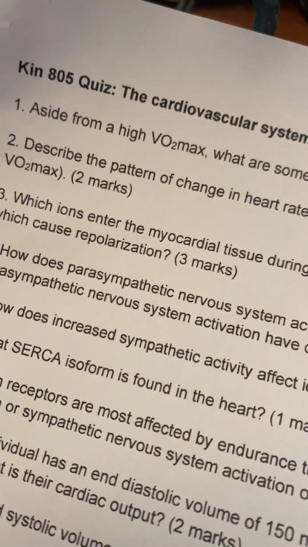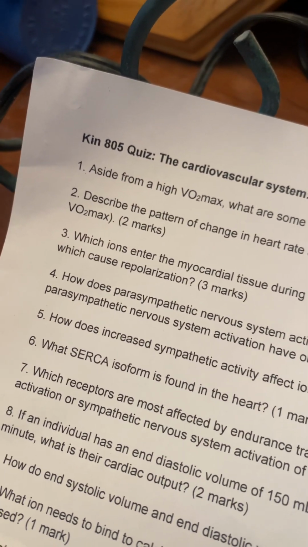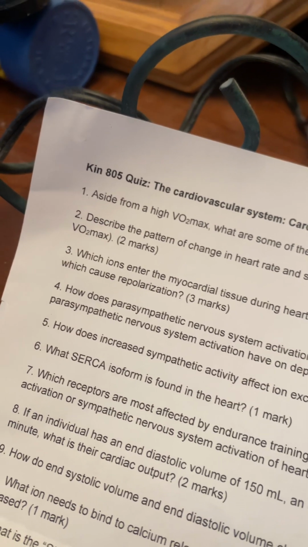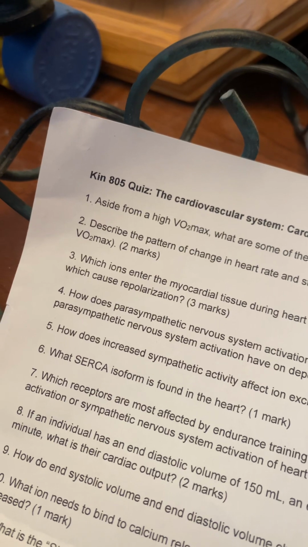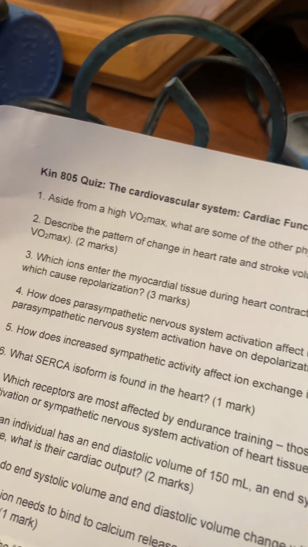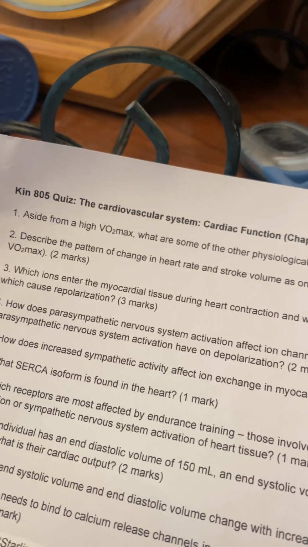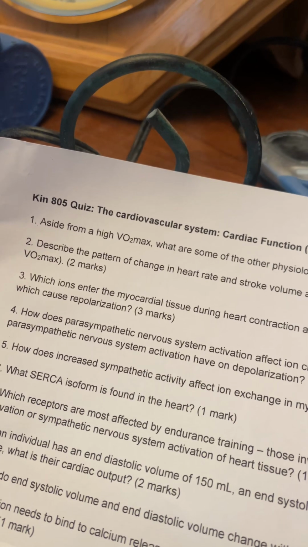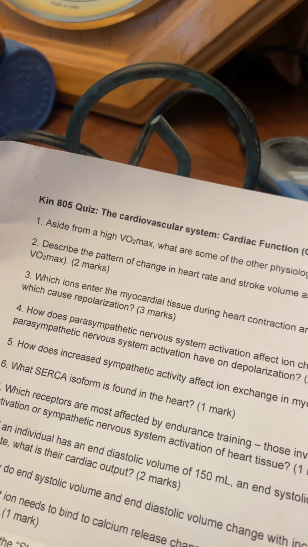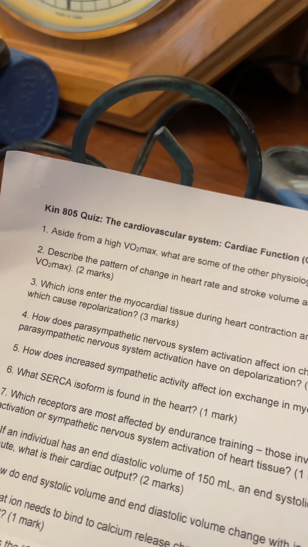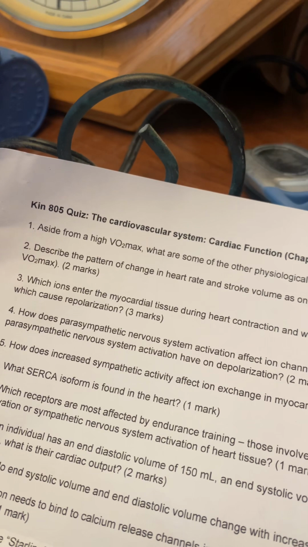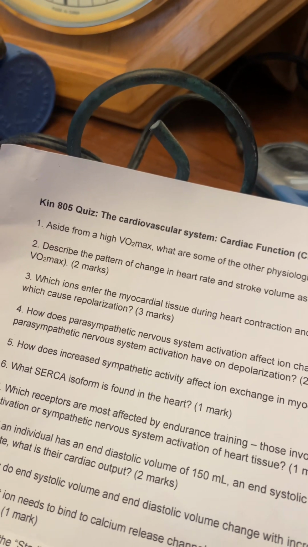Number 6, what SERCA isoform is found in the heart? The answer here is SERCA 2A. SERCA 2A is your slowest type of SERCA isoform. Recall that the fastest type, in your fast twitch skeletal muscle, is SERCA 1. So SERCA 2A is the slower sarcoplasmic reticulum ATPase activity found in the heart. That's responsible for pumping calcium back into the sarcoplasmic reticulum after contraction.